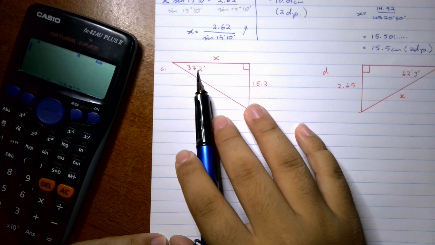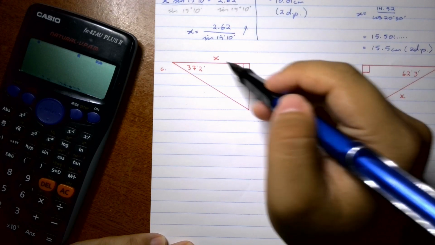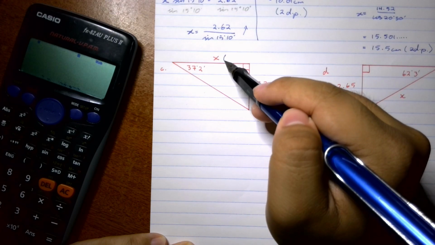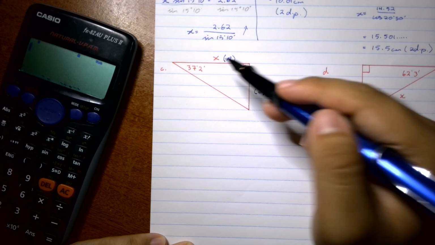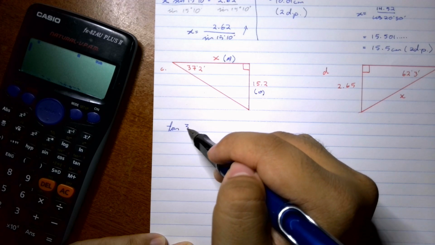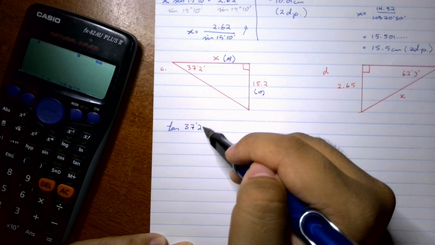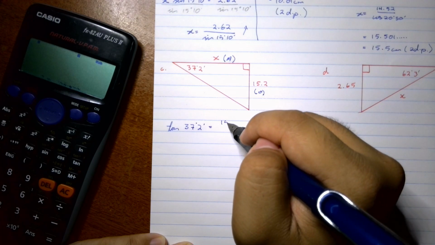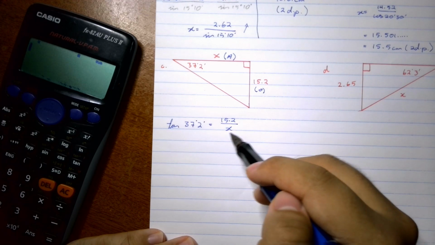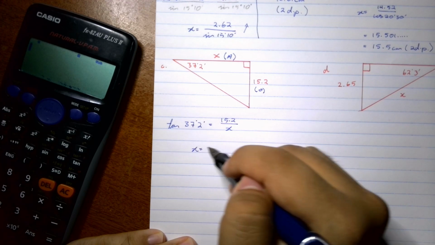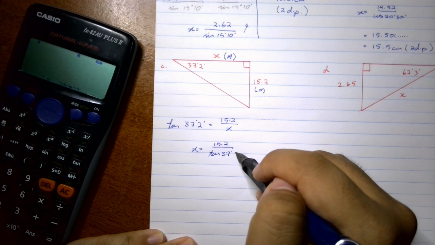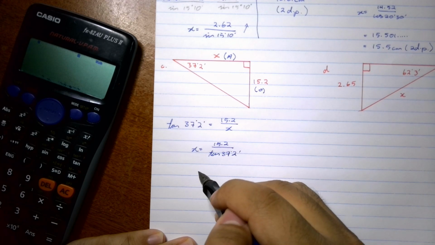Here we are once again. From this position, what information do we have? From our reference angle, we have the opposite and the adjacent, OA. This will now give us tan of our angle, 37 degrees 2 minutes, is equal to 15.2 over x. Since it's over x, we're going to swap those two values, which is 15.2 over tan 37 degrees 2 minutes.